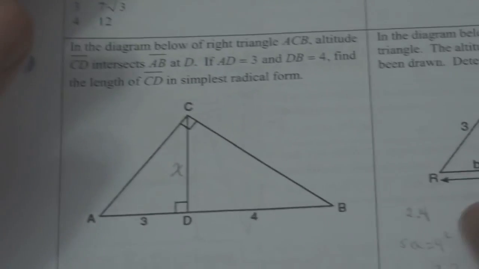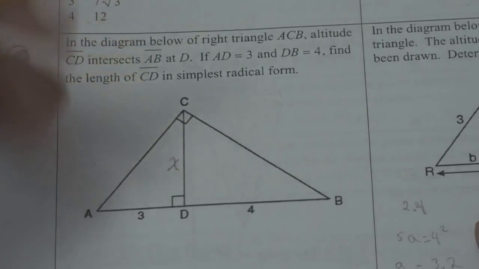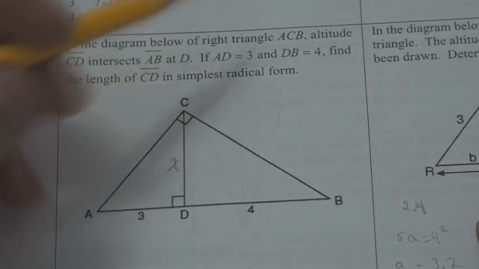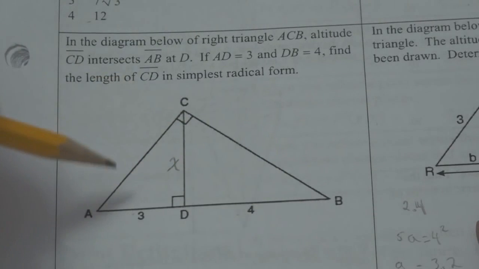Okay, you know what? Let me start giving points. So I'll give you whatever I want if you answer me the question. What theorem am I going to use? The altitude theorem or the leg theorem? 1, 2, 3, 4, 5.